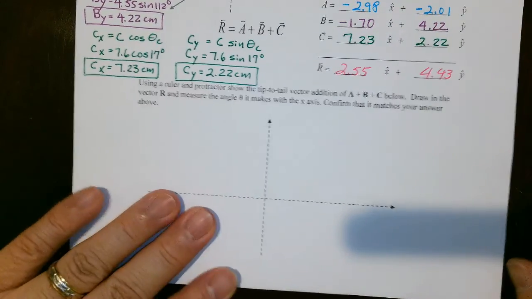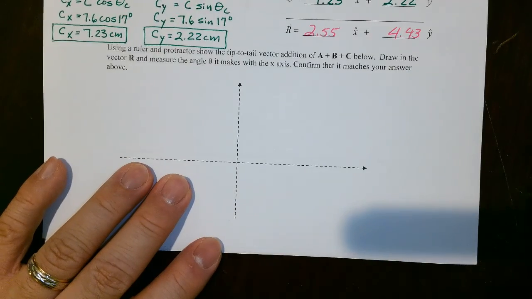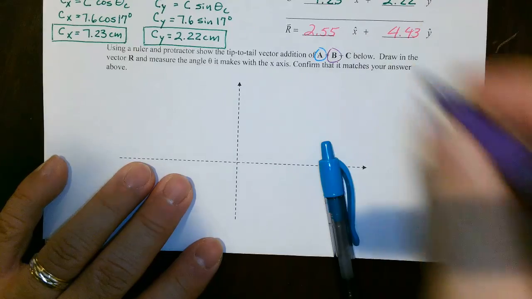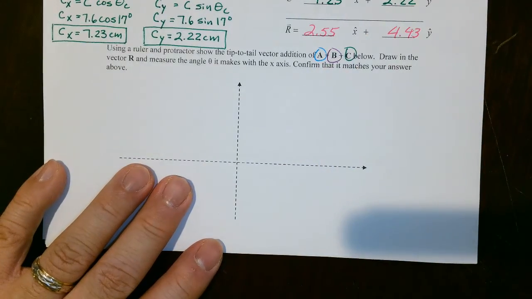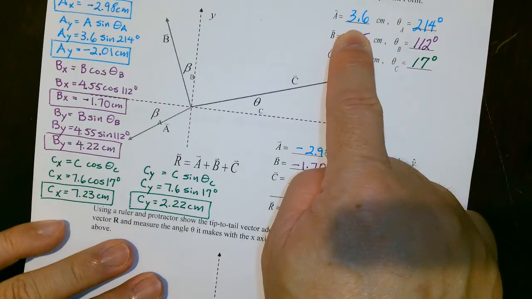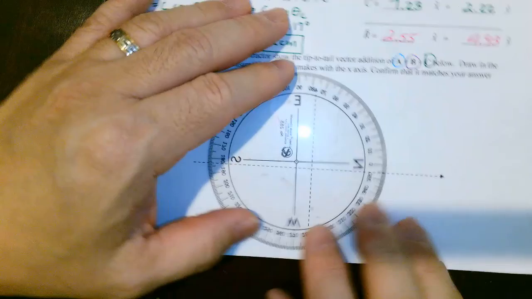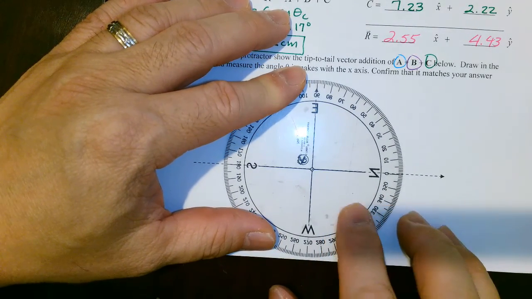All right. So first, let's draw out the A. So it's A plus B plus C. So first, A vector is 214 degrees. So let's measure out 214 degrees, where your positive x-axis is 0 degrees.